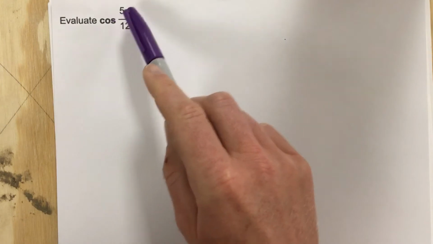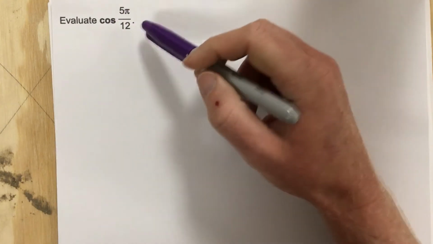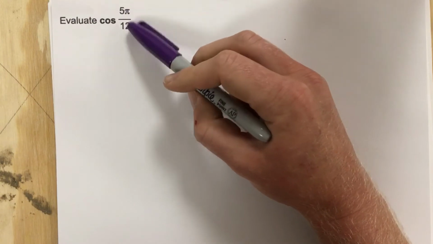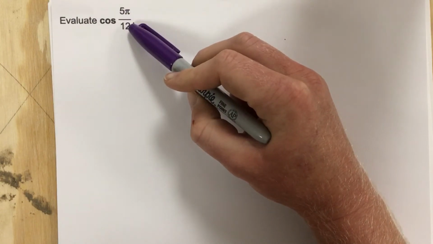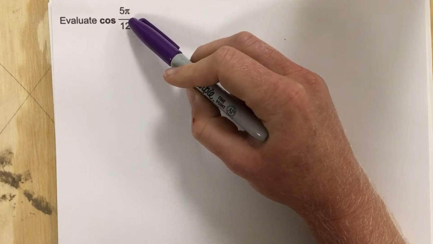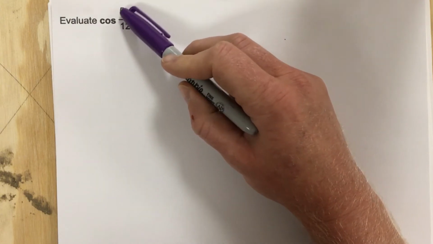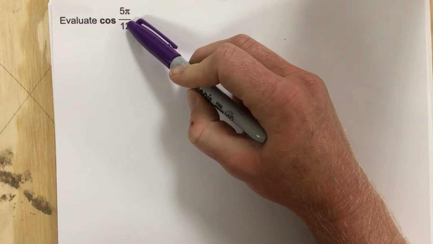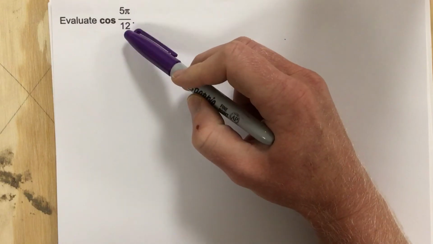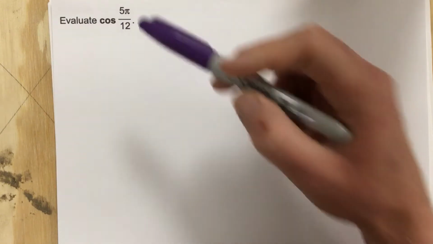This is problem number 5 from assessment number 2. In this problem it says evaluate cosine of 5 pi over 12. And you'll notice that the denominator 12 is not on the unit circle. Because the denominator of 12 is not on the unit circle, that implies that maybe we should try and split this up into some sort of addition or subtraction that will reduce our denominator.